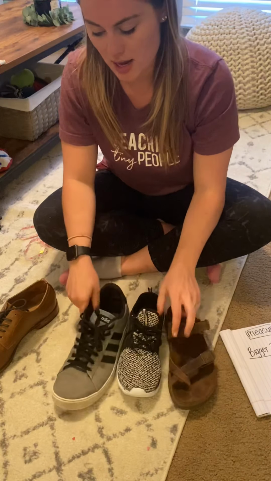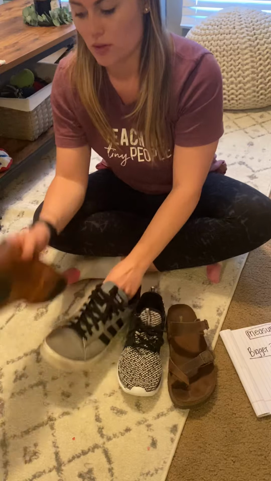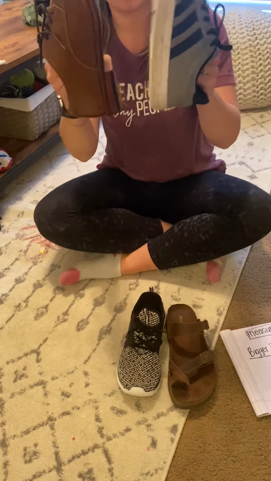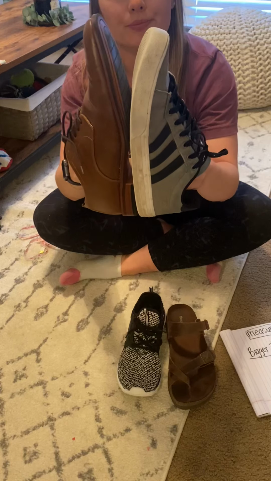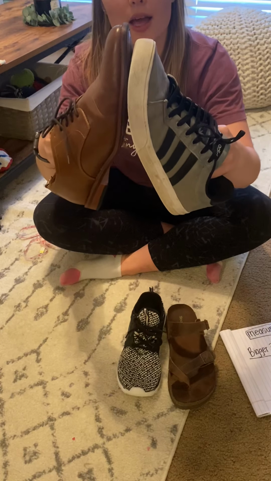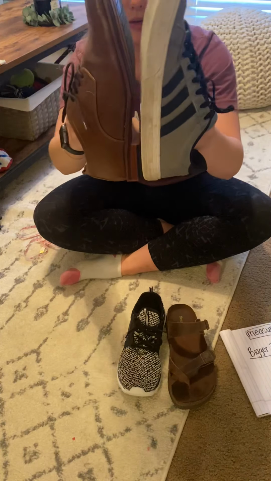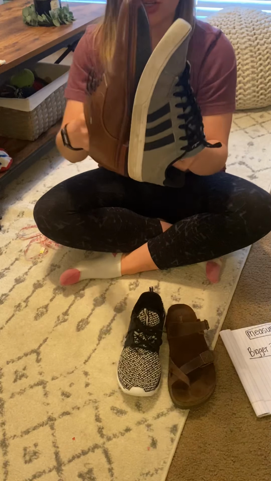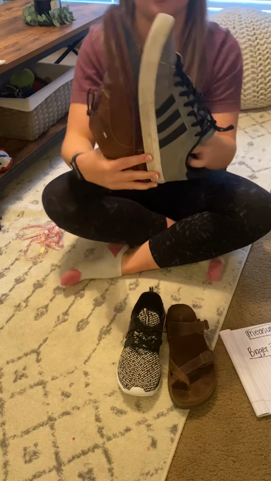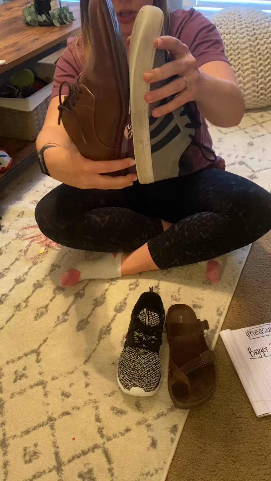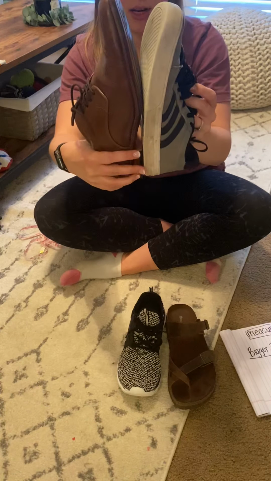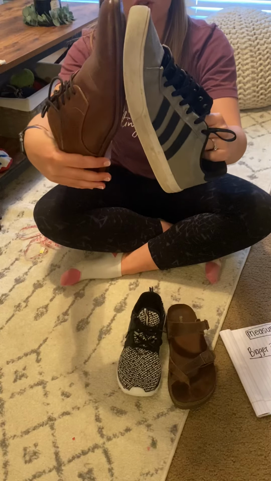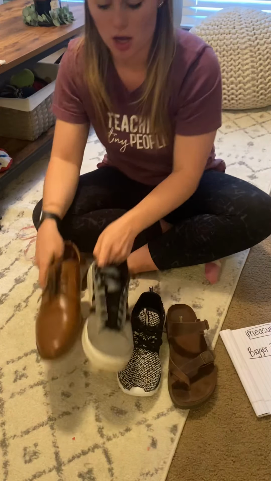Now what if we take Devin's shoes? So we're going to take his fancy brown shoe and his gray tennis shoe. Let's line these up. Which one is taller? Kind of have to push it like that. Look, the brown shoe is a little bit taller than the gray shoe. Now, Devin has the same size of feet, but some shoes are different. So this shoe is a little bit taller. That's just kind of the style of the shoe. But for the most part, they're the same. This one's a little bit taller.